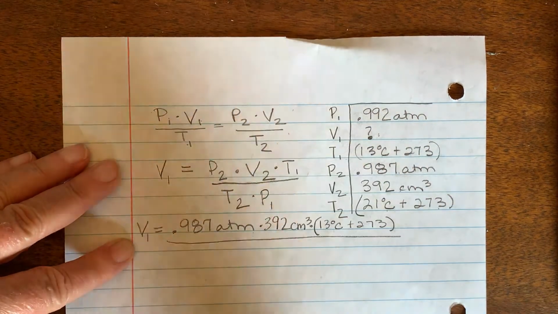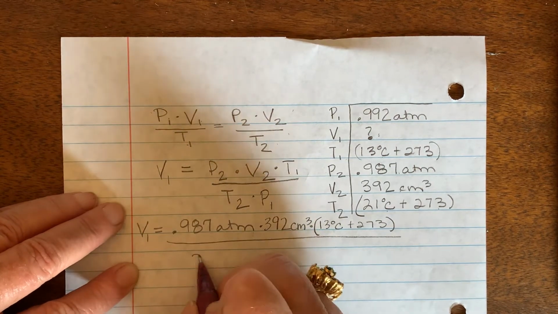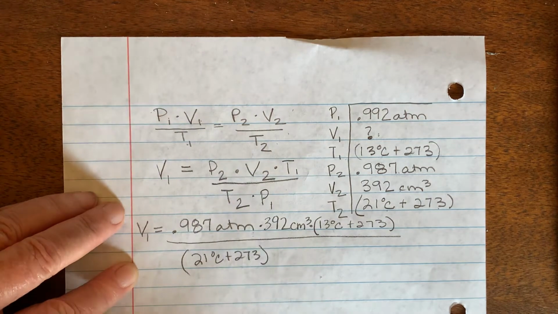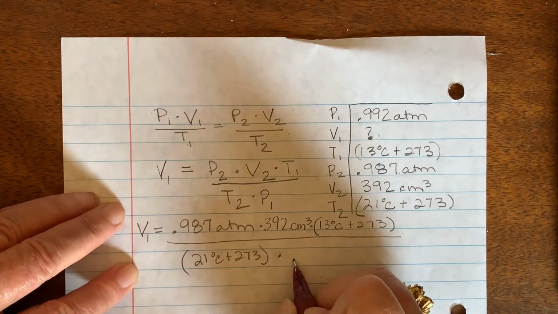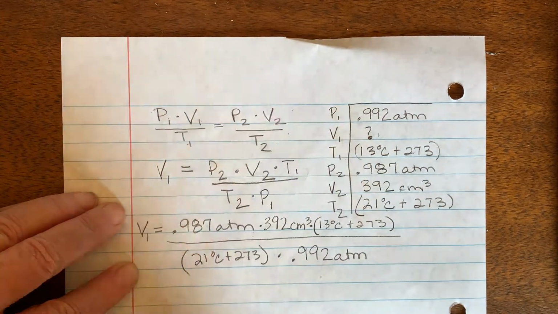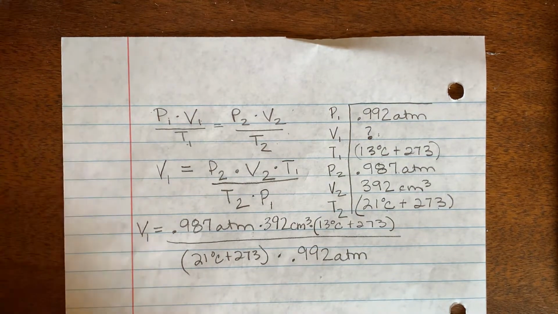So I'll multiply these together. And on the bottom, I've got T2, which is 21 degrees Celsius plus 273 times P1, which is 0.992 atmospheres. Very good. So let's enter this into our calculators.